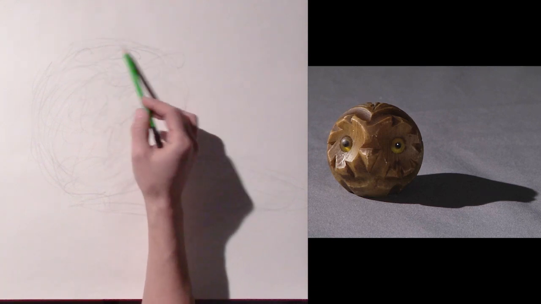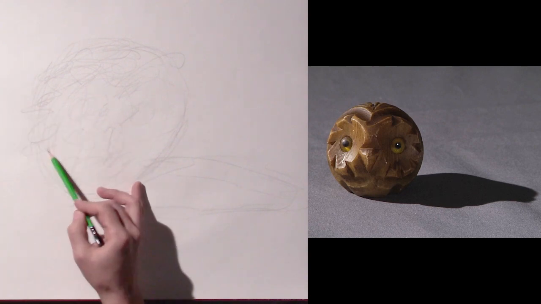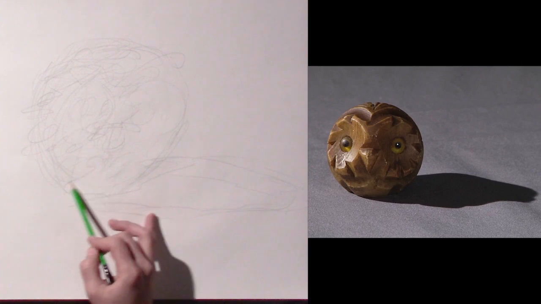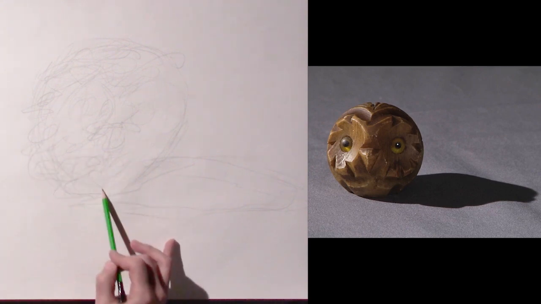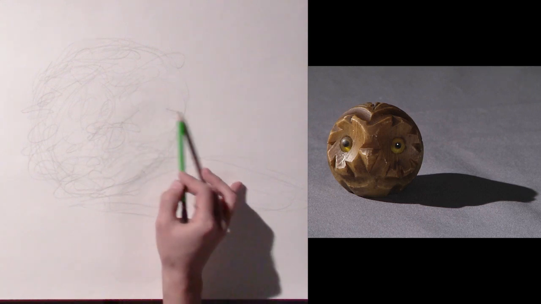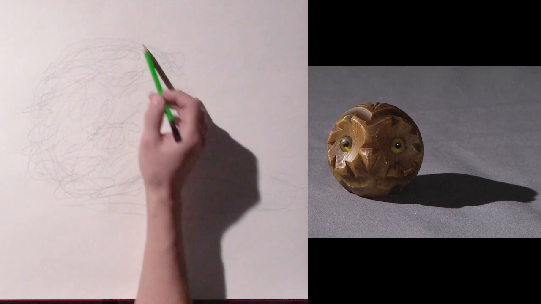You just want to explore the drawing as a whole, moving around the object, adding a little bit more information. If you can't figure out the information right away, fake it till you make it.